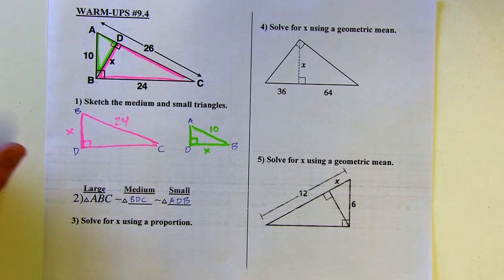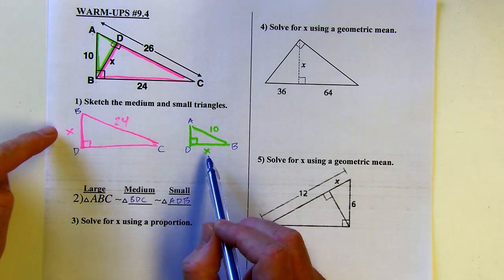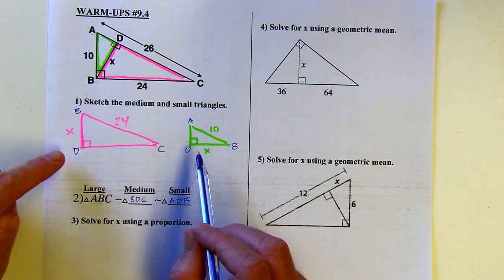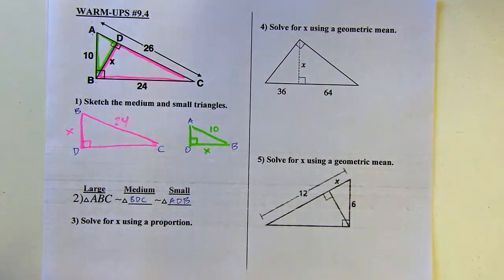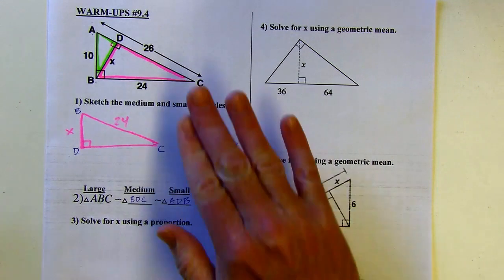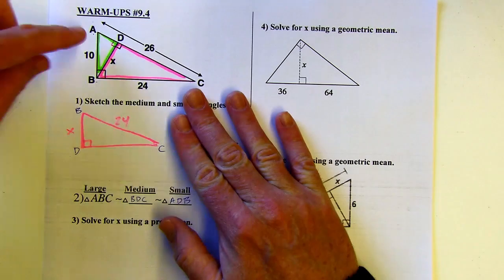So now let's solve for X using a proportion. Excuse the bell, sorry. Okay, so I've got some different options because I have X in both these triangles. I actually don't need both of these triangles. You can use either one. So let's just throw away the green triangle for now. I could do this with just these two triangles.